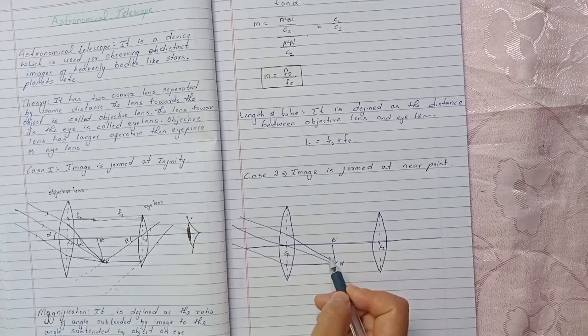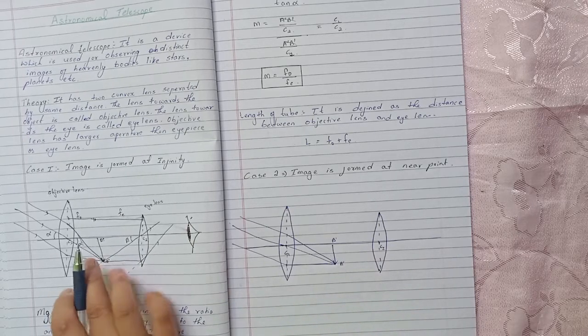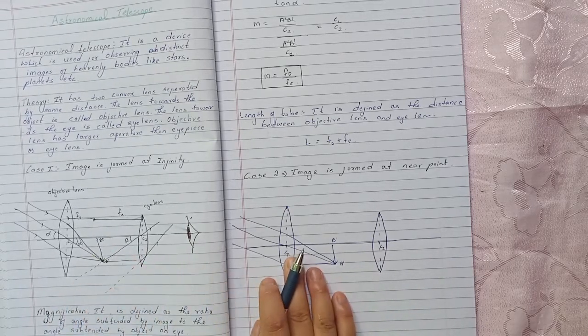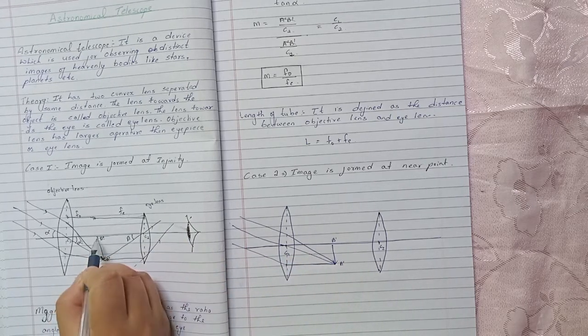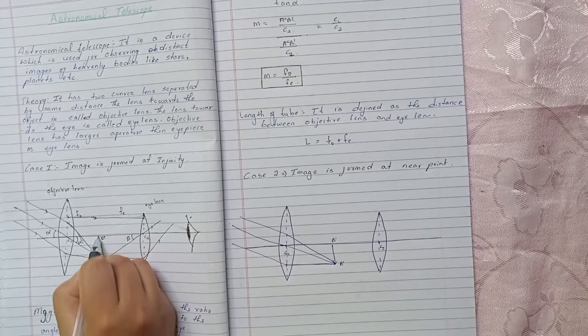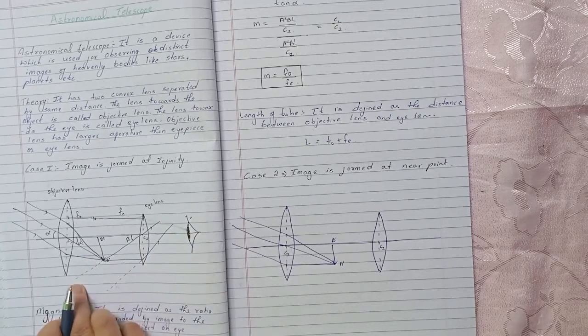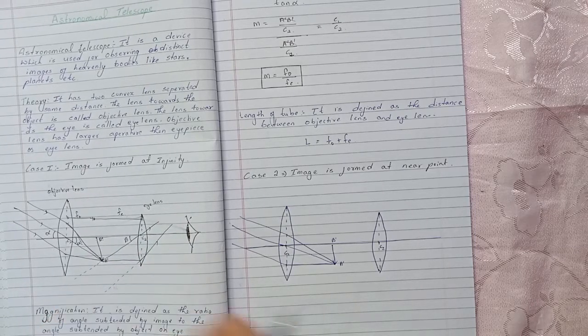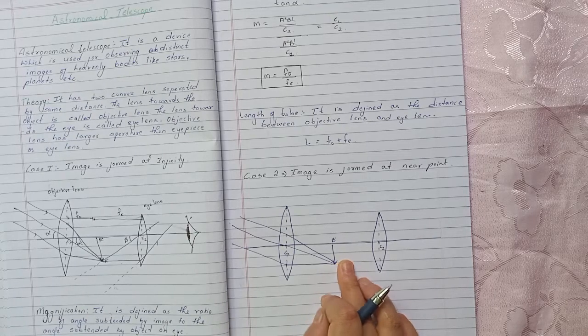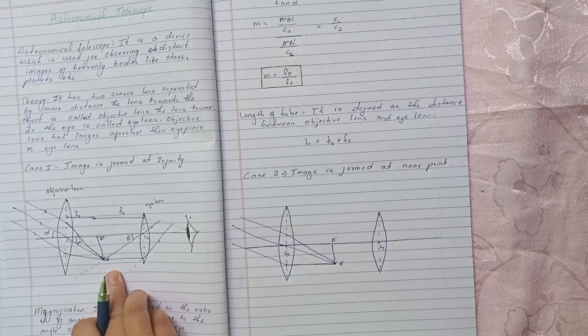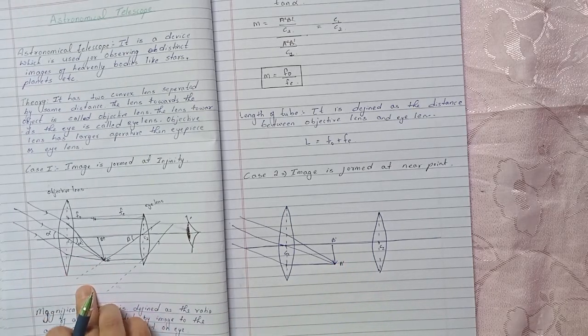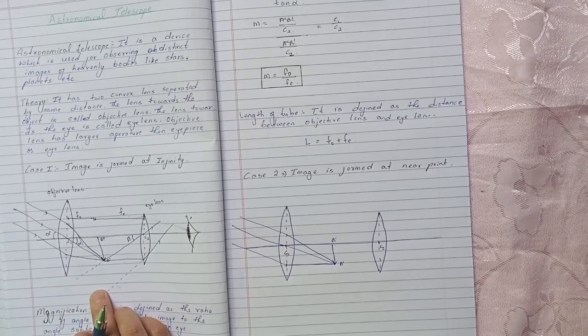We have taken the focal length over here so that the image can be formed at infinity. But we cannot do that here. If we do it the same as the first ray diagram, our image will definitely be formed at infinity.